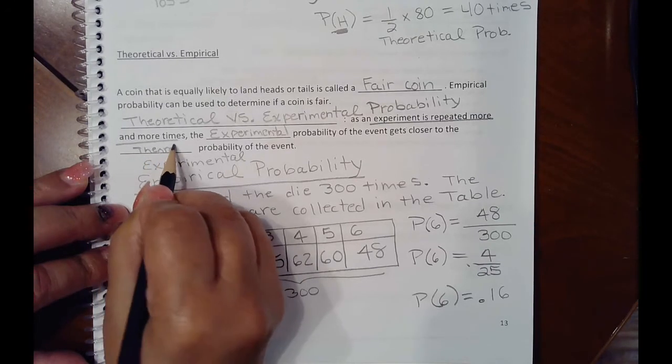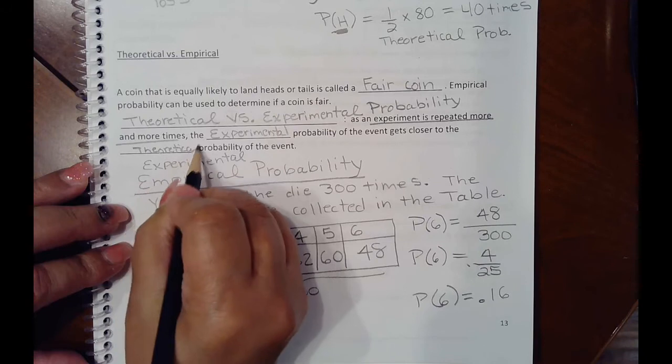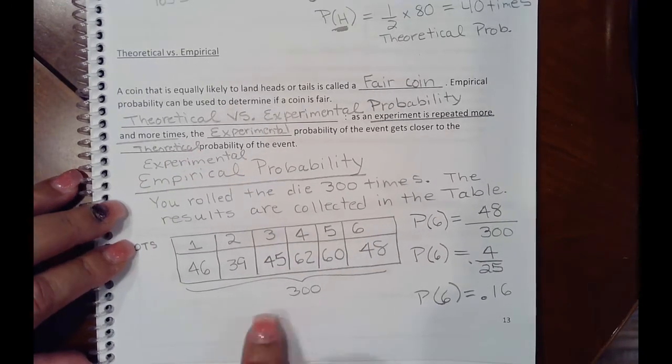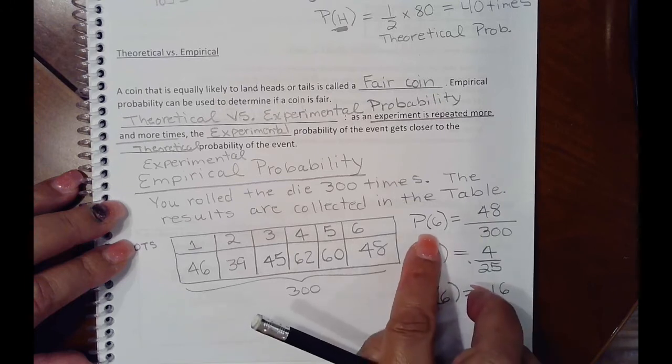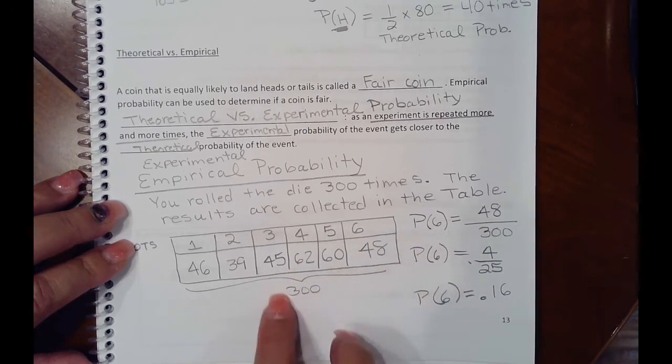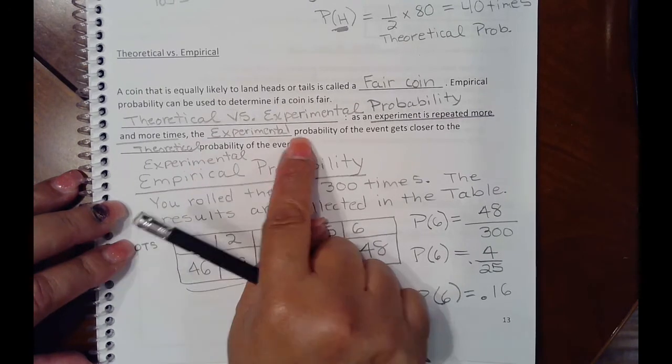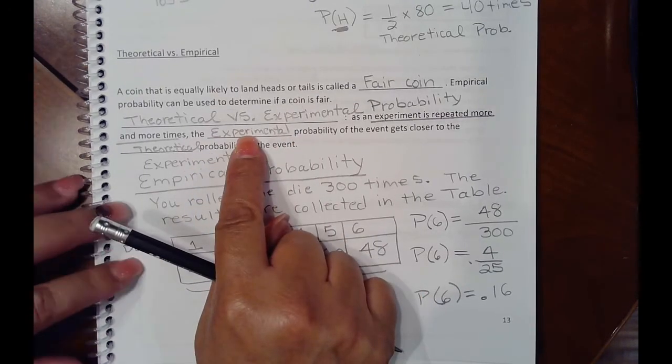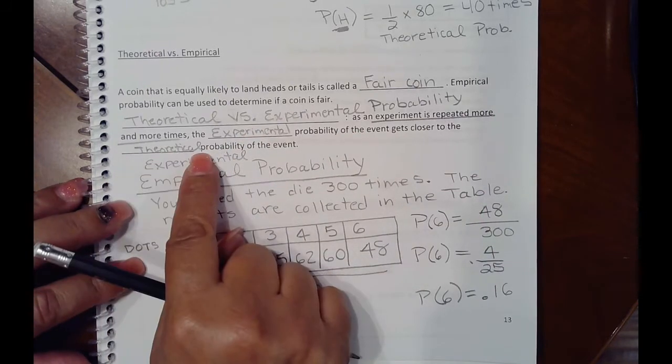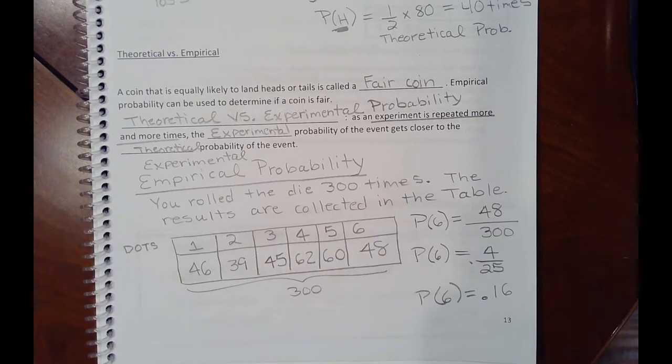It will actually occur that as you do more and more repeated attempts to see whether or not you're going to get a 6 or not, the bigger this number gets, the closer your empirical probability or experimental, you could call it either one, gets to the actual theoretical probability, which is the kind of probability that you could do without collecting any kind of numbers.